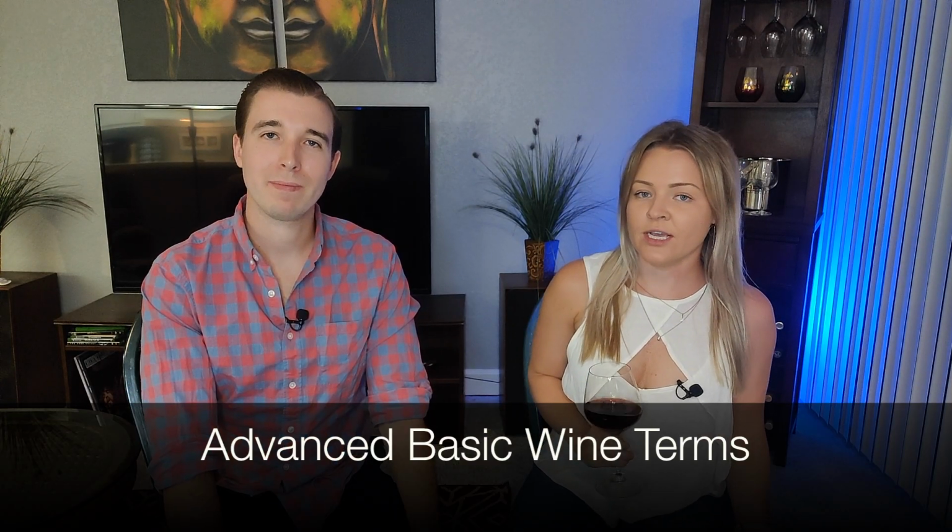So last we have the more advanced terms section. And these terms are a little bit harder to detect within the wine, so we'll go over those. So let's get into it. First we have the oaky notes, which includes vanilla, chocolate, oak, and butter. The reason these are considered oaky notes is because when a wine is soaked within oak barrels, typically those flavors come out within the wine, such as the vanilla, chocolate, flavors like that.